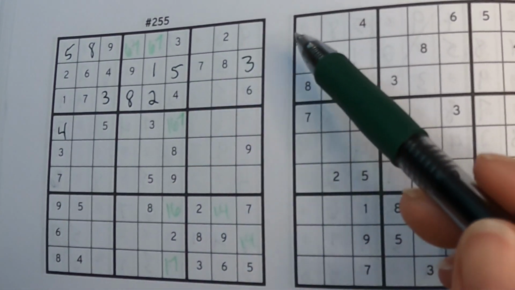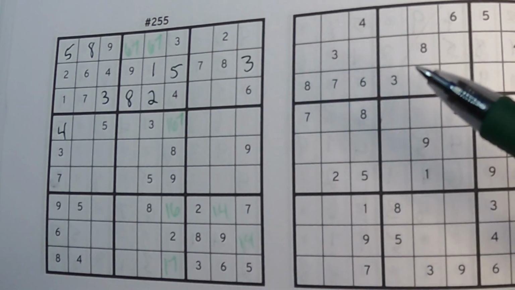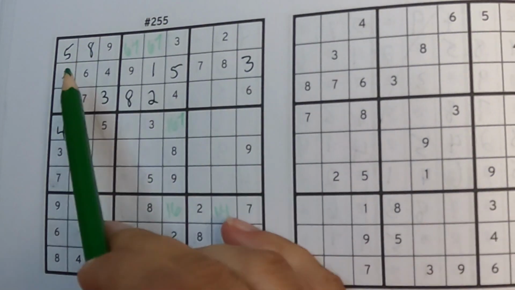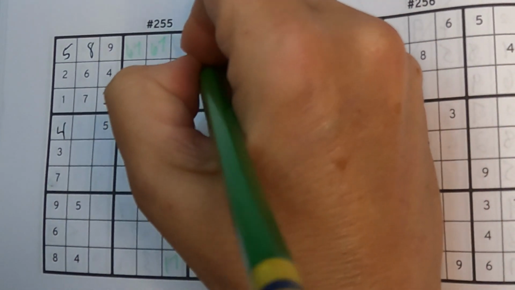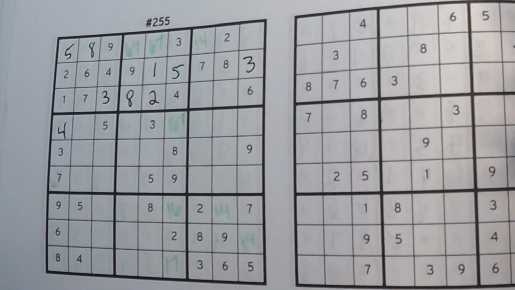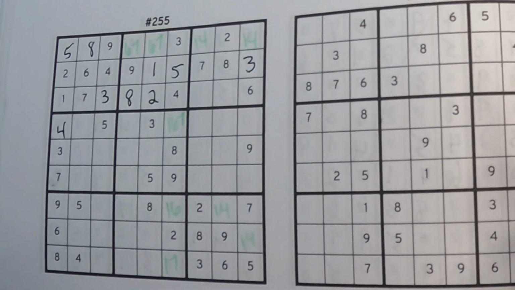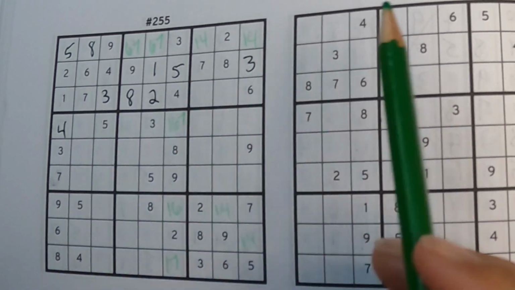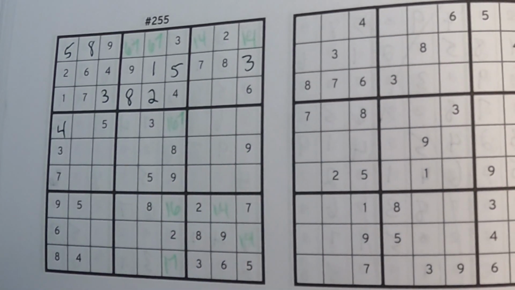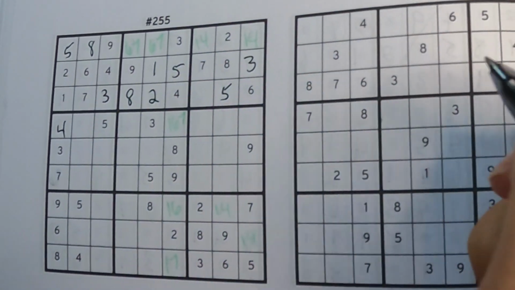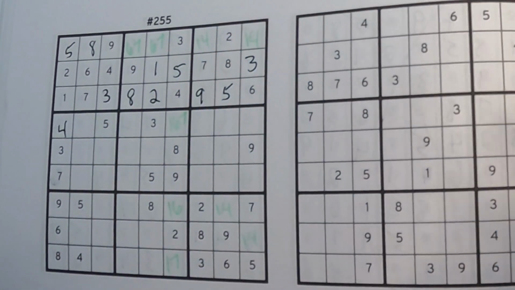For this box, we're missing 1, 4, 5, and 9. We've got 5 and 9 here, so 1, 4. Same here, 1, 4. We've got 1 and 4 here and a 9 here. So this is our 5, and the only place for our 9 to be is here.